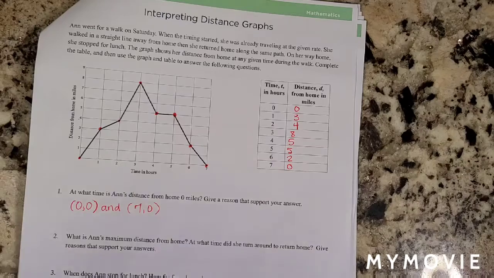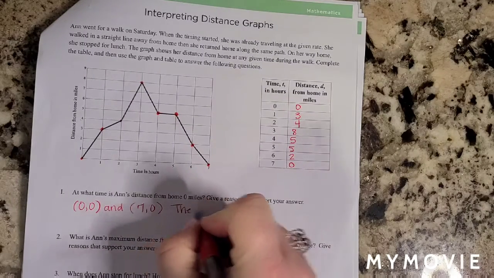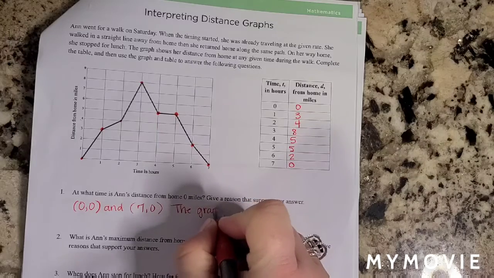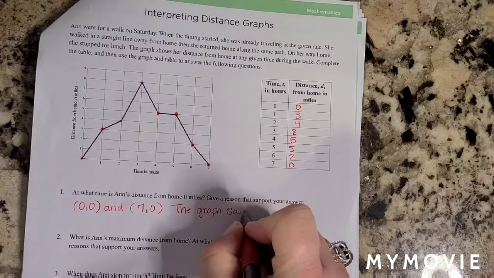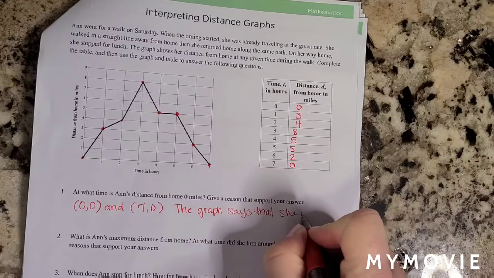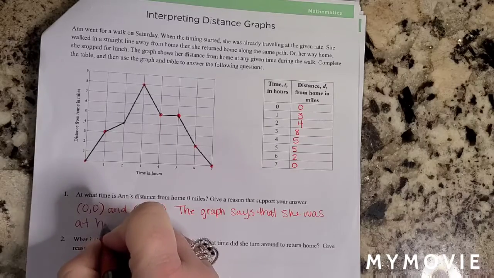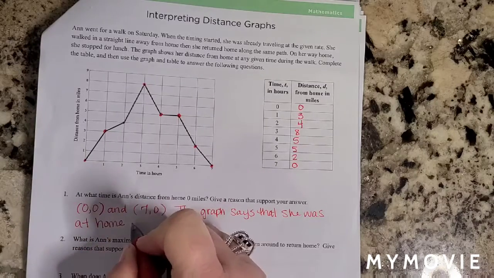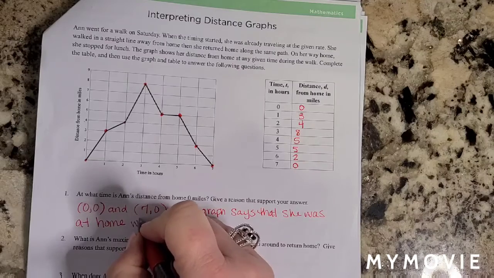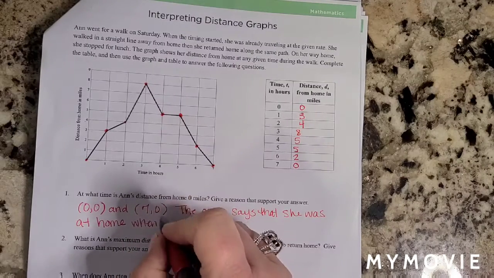Now it says, give a reason to support my answer. I hope that you didn't just put coordinates. I hope you gave me an answer. So I'm going to put, the graph says that she was at home before she left.